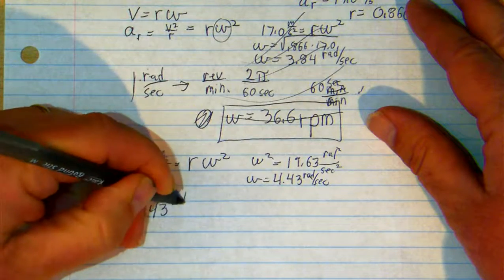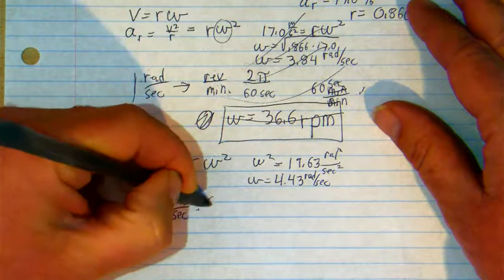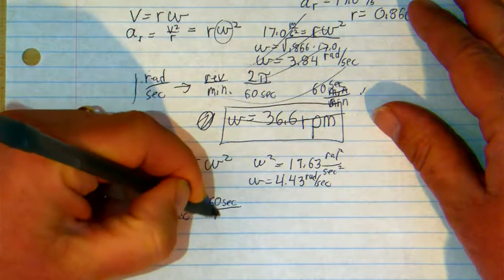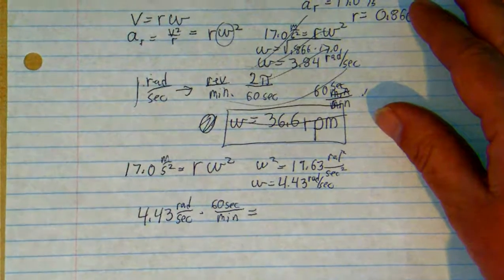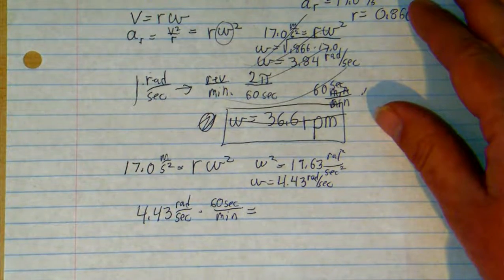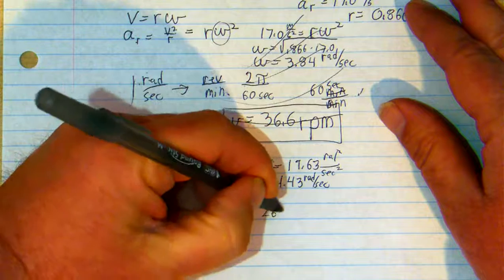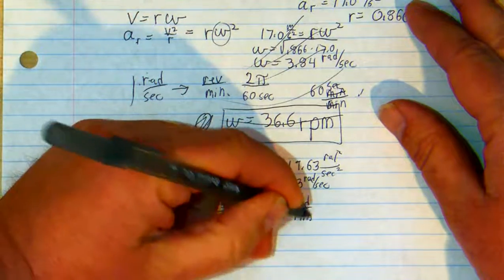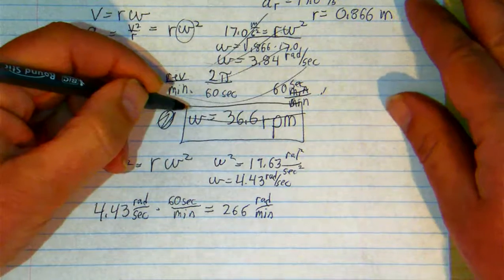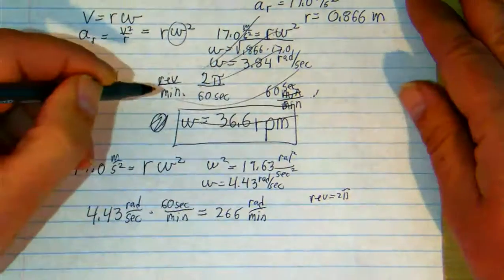4.43 radians per second. When I multiply that by 60 seconds per minute, that tells me I have 265.8 radians per minute, 266 radians per minute. A revolution is equal to 2 pi radians.